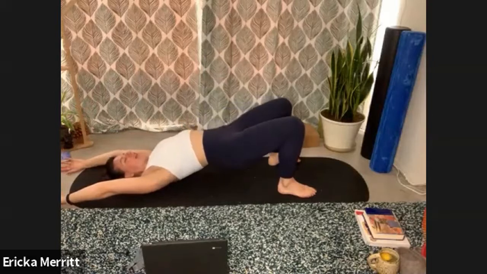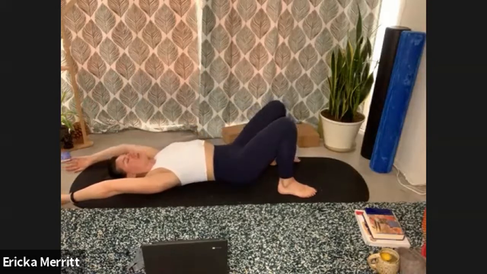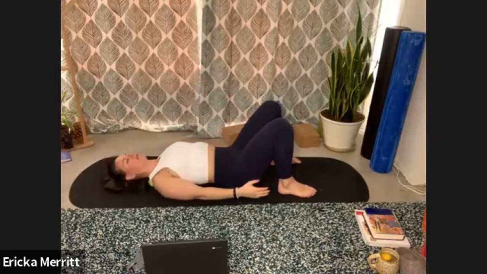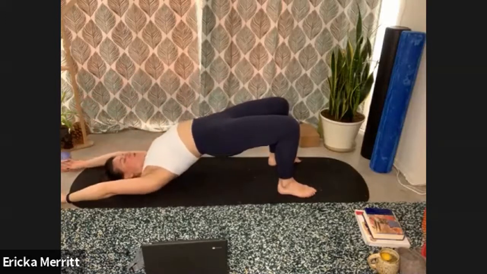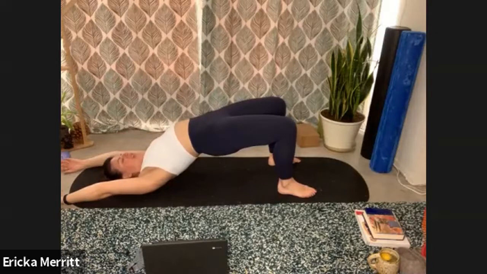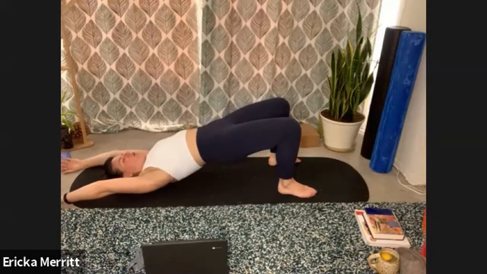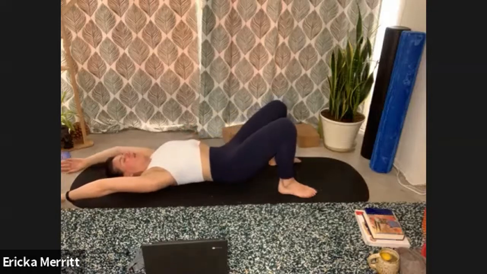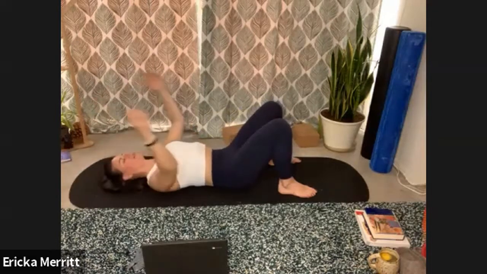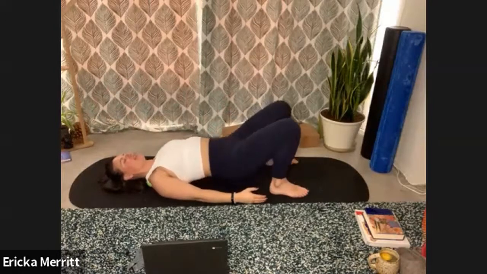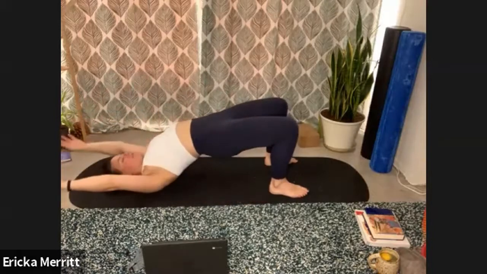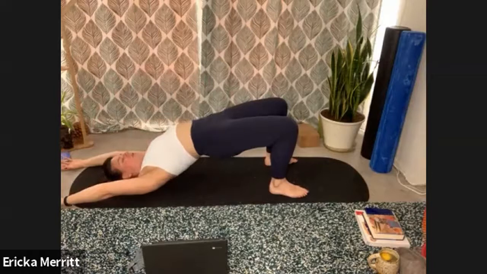As you exhale, hips lower, then arms lower. Inhale, hips lift, arms lift. Hold for a breath. Inhale, reach long, lift the hips more. Feel the glutes engage. Exhale, roll the spine down. Then the arms come down. So we're getting a little glute pelvic activation. Inhale, hips come up. Arms come up, exhale and hold.